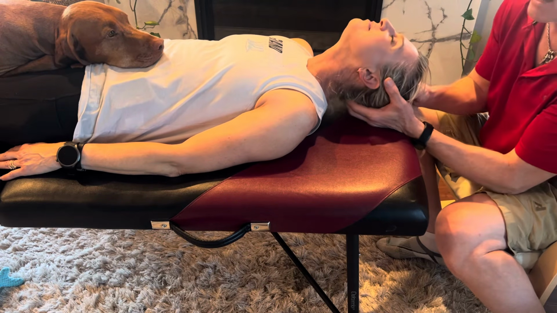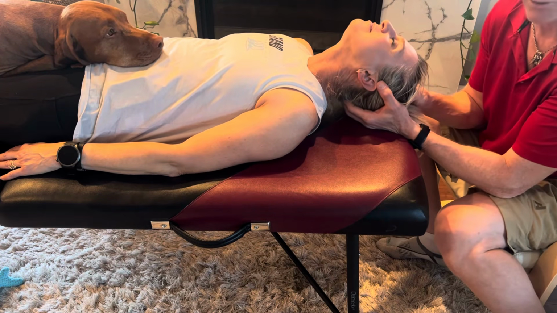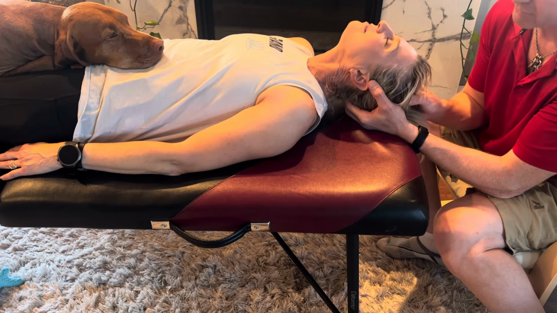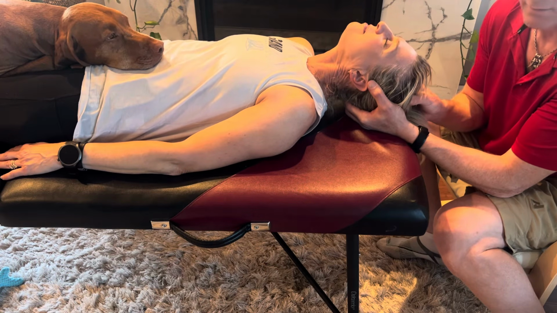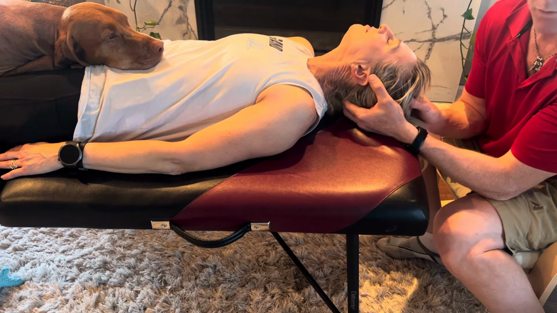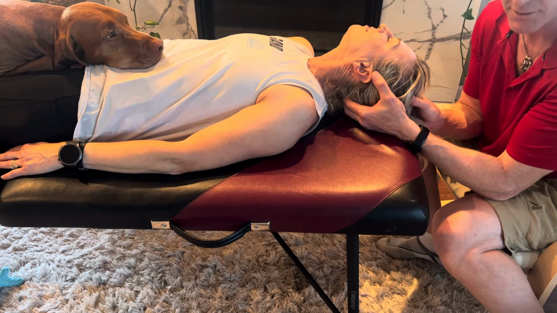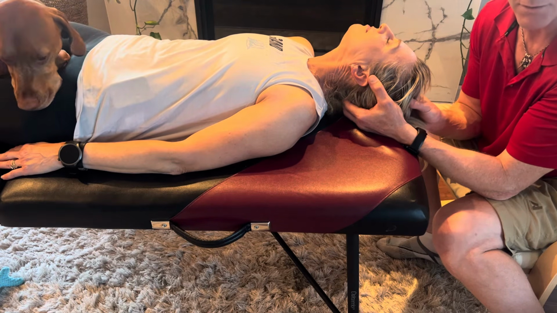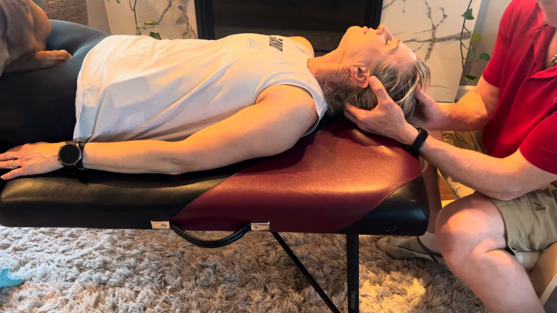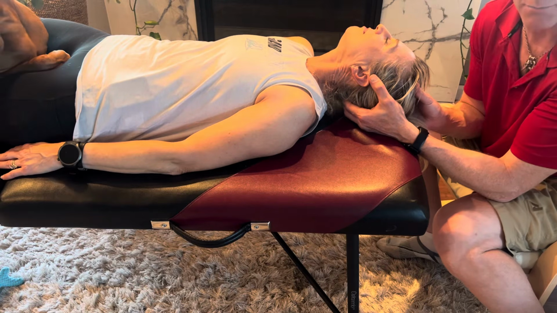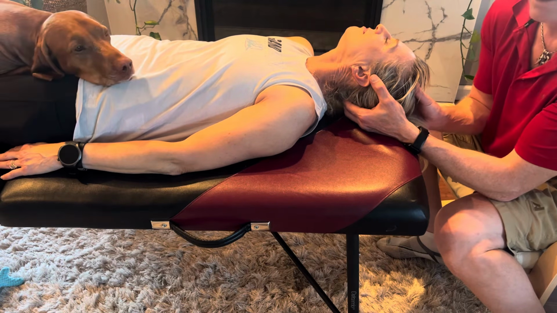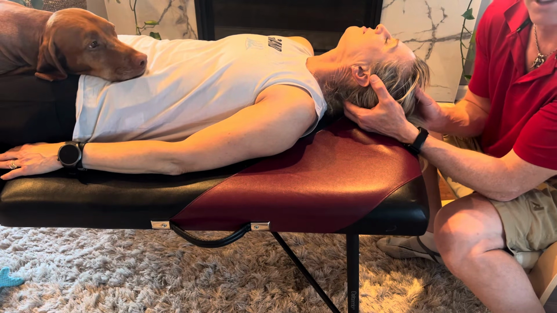Then you have to extend your skull. You have to bring your chin up, side bend your head towards the tender point, and rotate away. You don't have to go to the end of the range of motion, but somewhere in there, you're going to find a position that helps turn that off. You can also see that I'm gently putting compression on the head, straight down into the neck. That also helps turn that off.